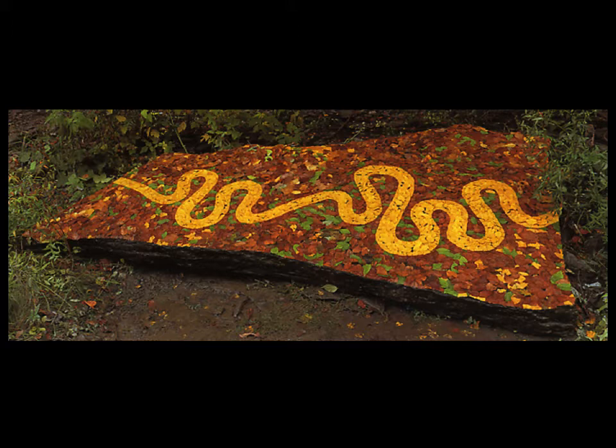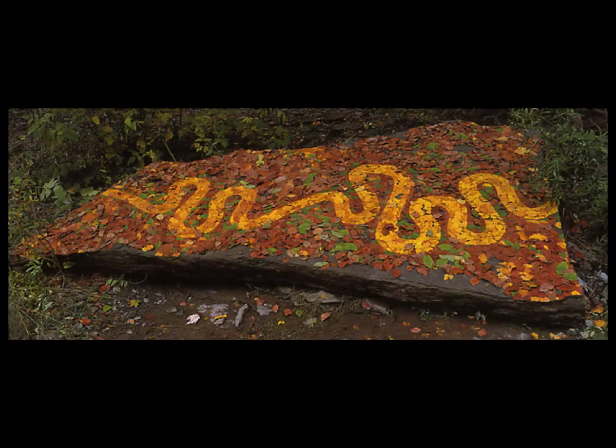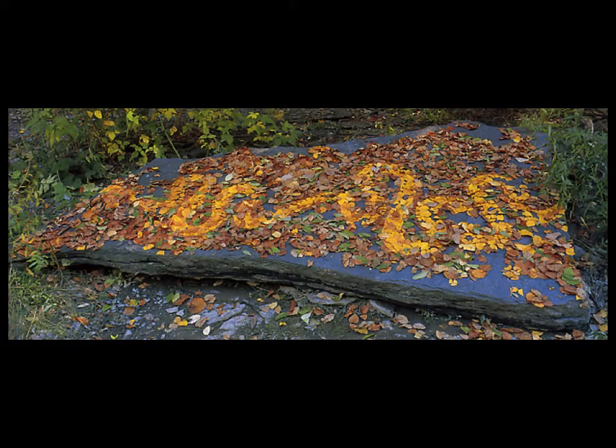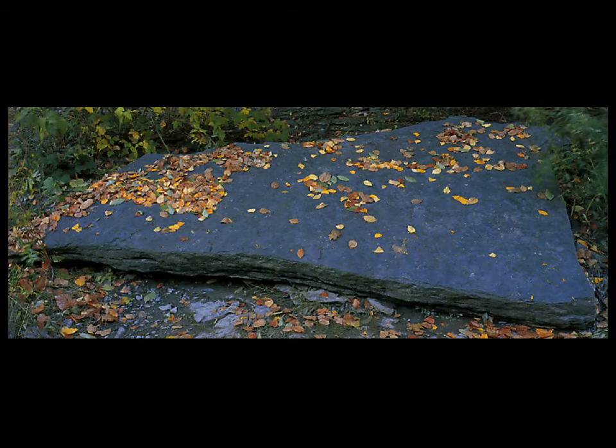This is a piece he did in Pennsylvania when he was in residence there. And this is the work the next day when he came back. The next day when he came back to it. And then the next day when he came back to it again. So as you can see, his work will not last very, very long in nature. So it's important to document the work with a photograph.